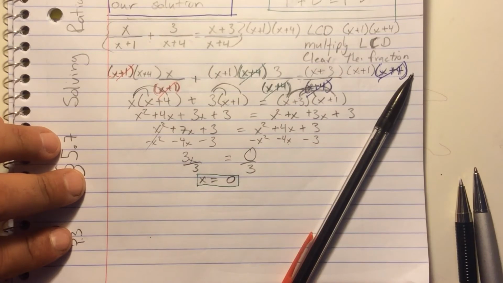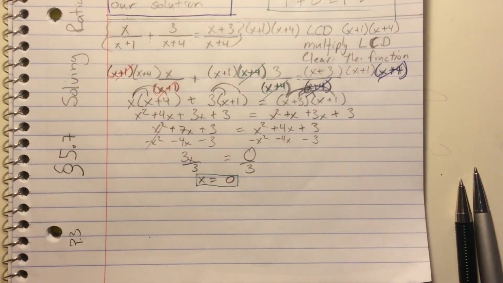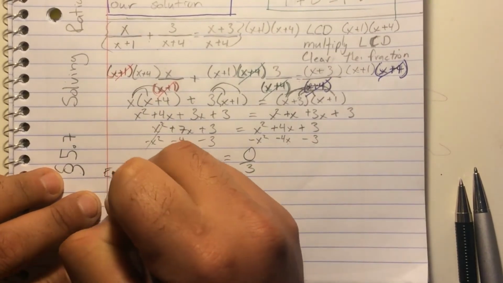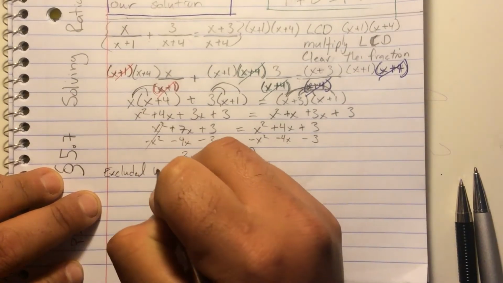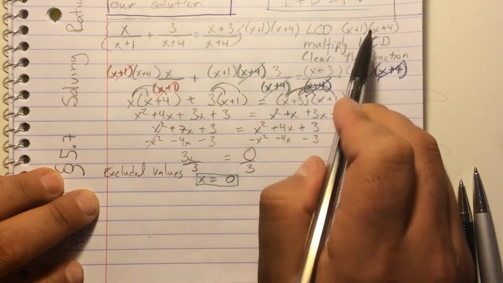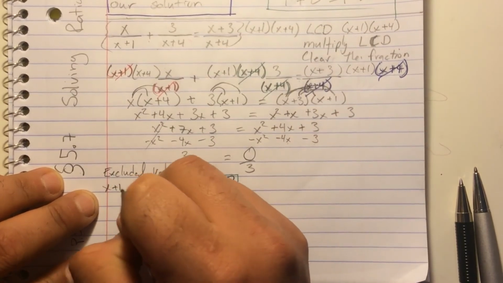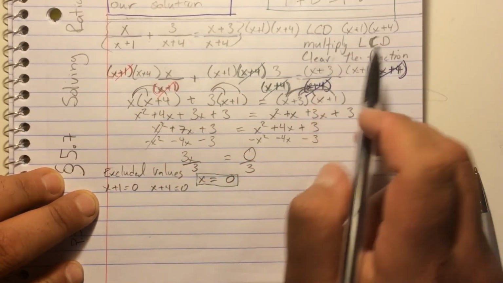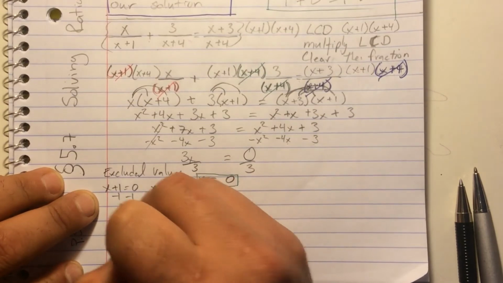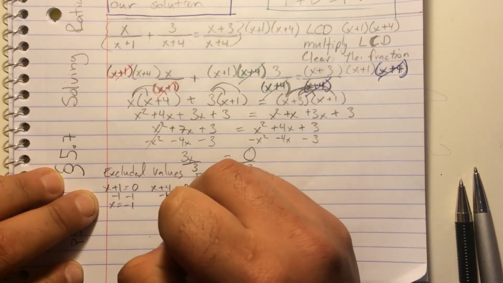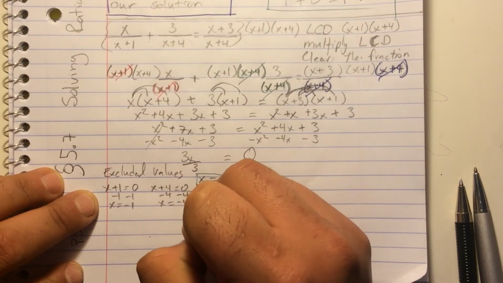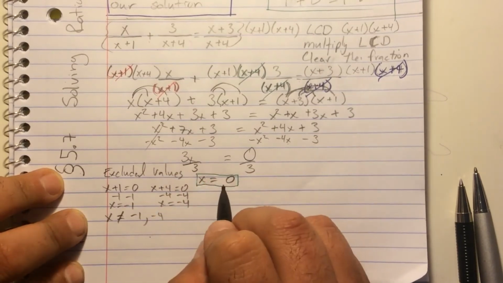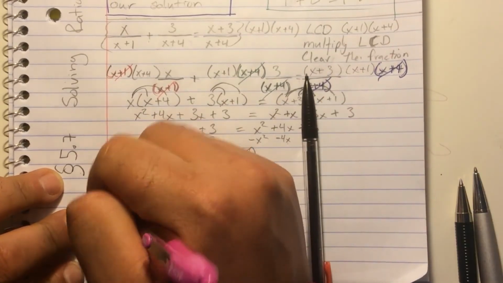So the first thing we got to do, actually let's go ahead and do our excluded values to make sure that it's not in the excluded value, 0. So we're going to work on the excluded value. We got to look at our LCD, which is our x plus 1, set it equal to 0, and then we have our x plus 4, set it equal to 0. That's our LCD. So minus 1, minus 1, x is equal to negative 1, and then minus 4, x is equal to negative 4. So x cannot equal negative 1 or negative 4, which is good because we got 0. Let's go ahead and box off our excluded values.